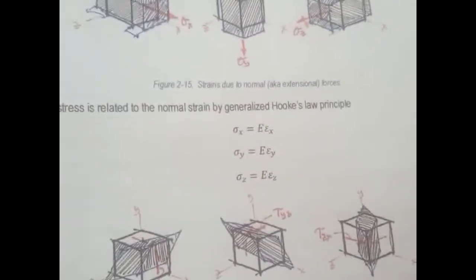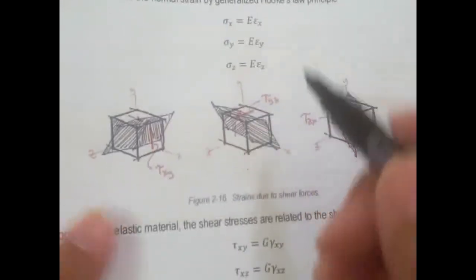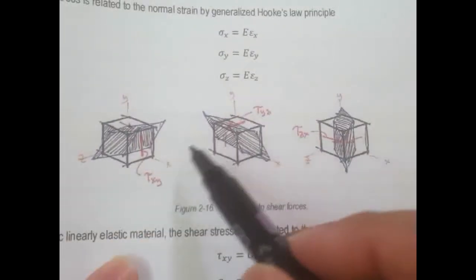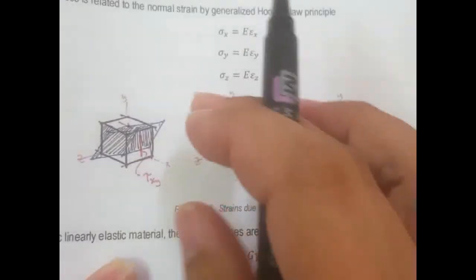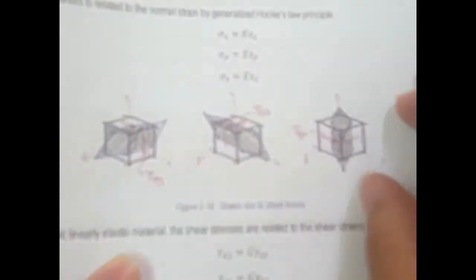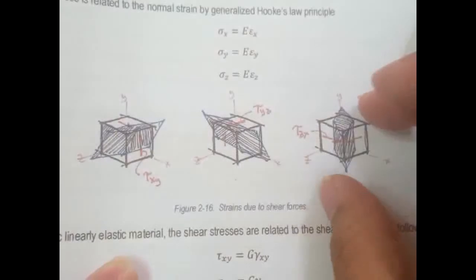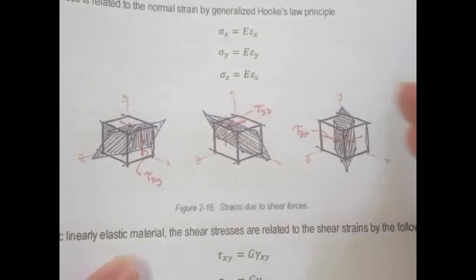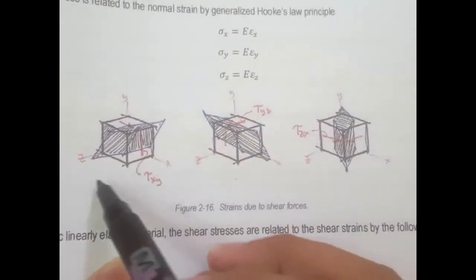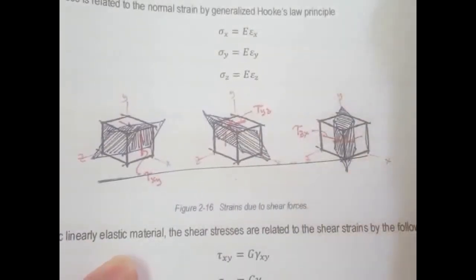Now for the shear strain, it's like this. Because of the shear loadings, we have this kind of deformation right here. It's more on angular deformations, although as I have always said, if it's described in terms of angular deformations, we can relate that to the linear dimensions as well.